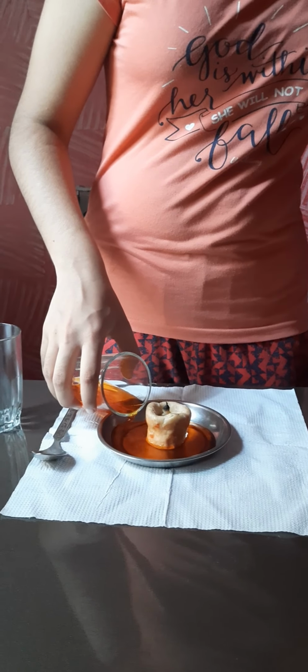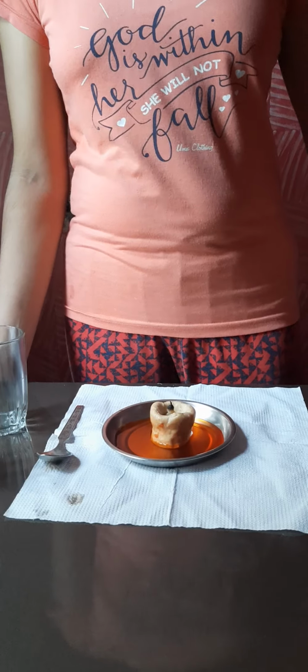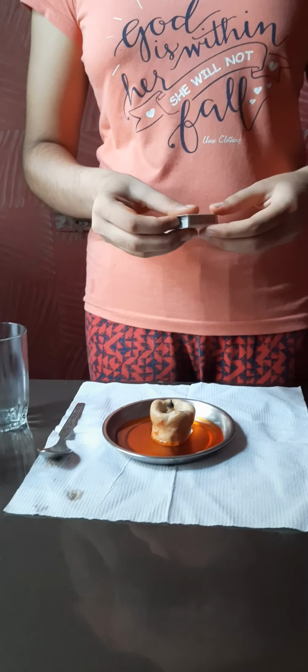Okay. Now after we put the diya, we'll pour out some water in the plate. This much is enough. Now, after we pour it out, we'll light this candle.